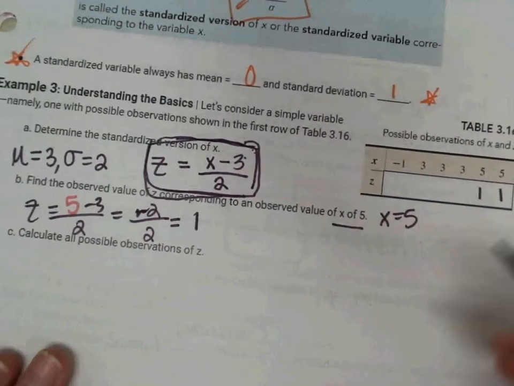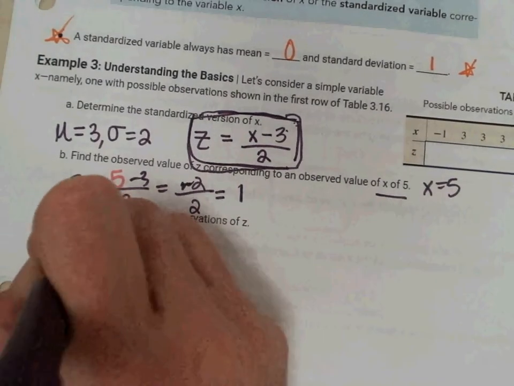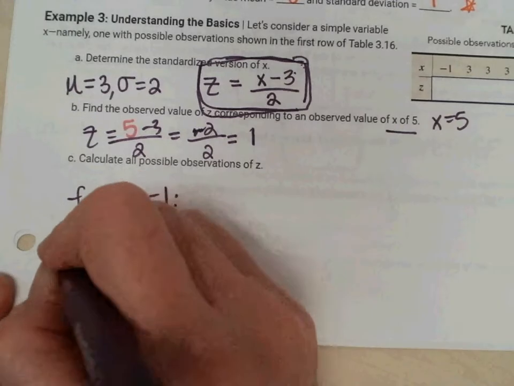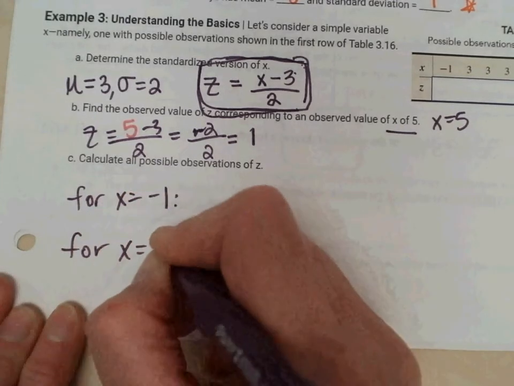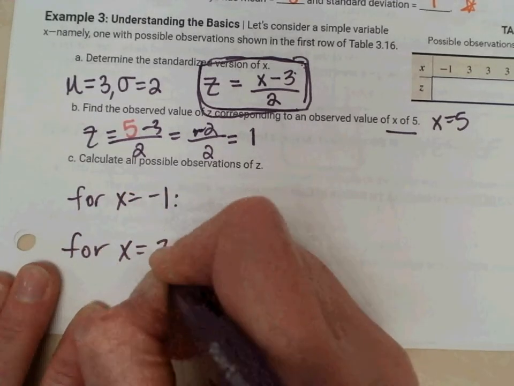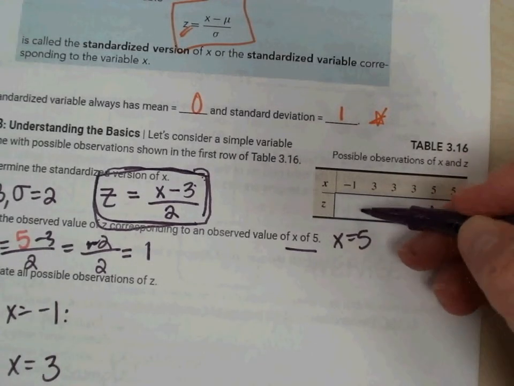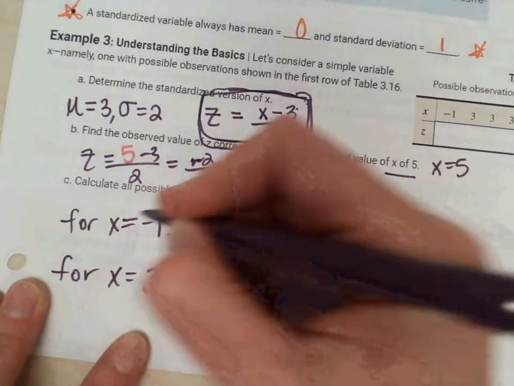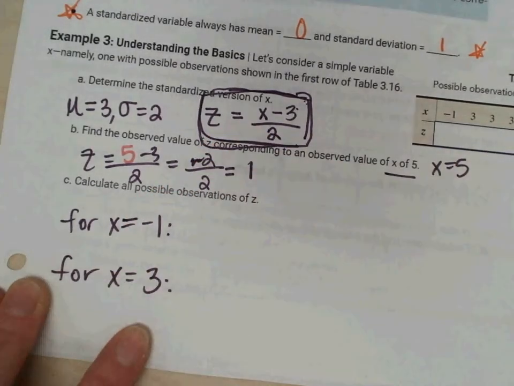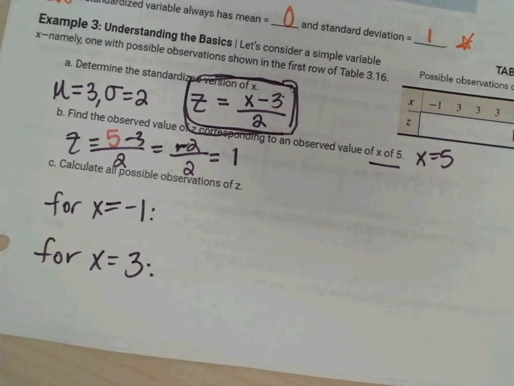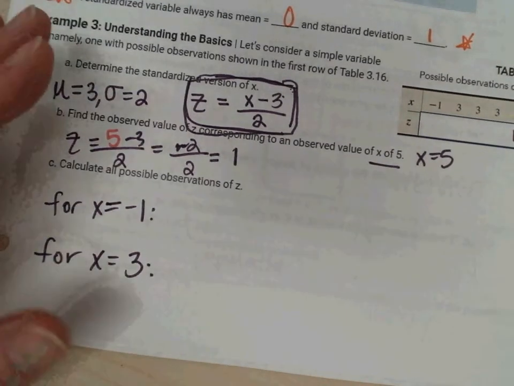The next two we're going to do are -1. So for x equals -1, and for x, these are for x. Walk with me through the whole thing, and it'll start to make sense, and then you'll do some more practice, and if you need any help with the practice, I'm here to help.